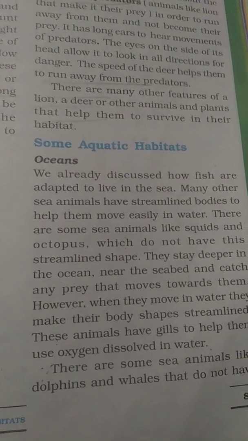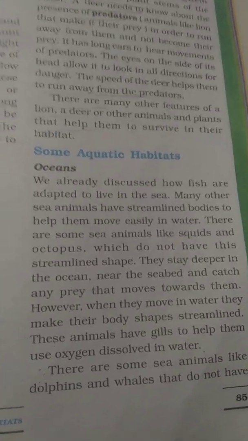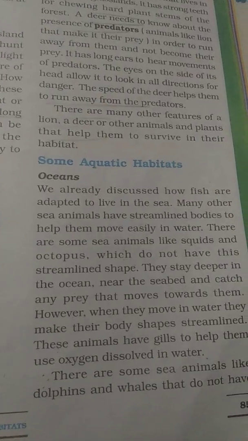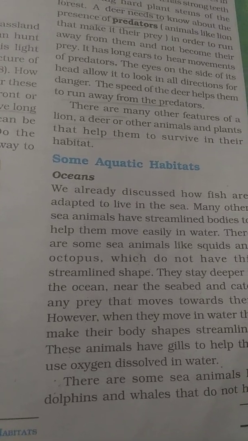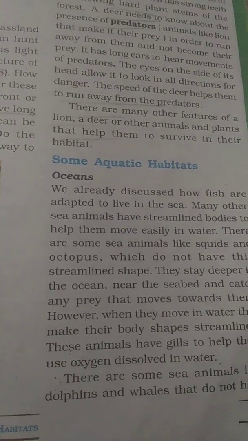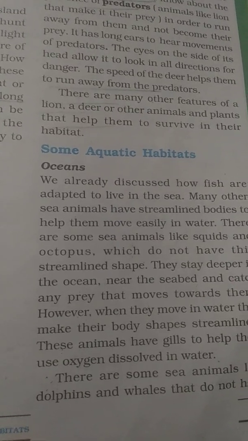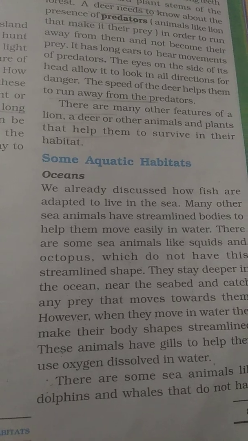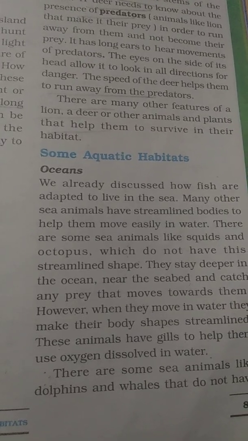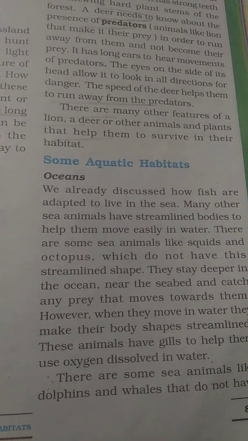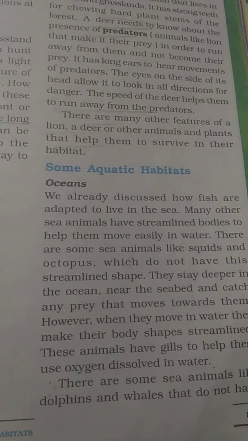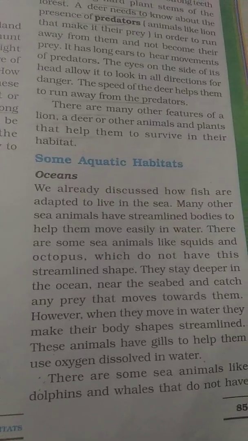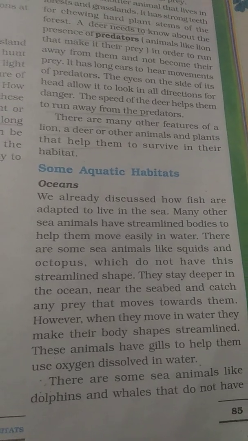In the last class we discussed some terrestrial habitats like desert, mountain, grassland or forest. And these are terrestrial habitats. Today we focus on aquatic habitats. Aquatic habitat means the habitat which is in water. Oceans, ponds and lakes are aquatic habitats.